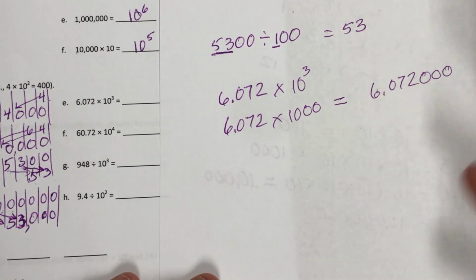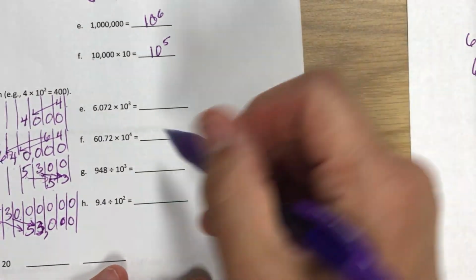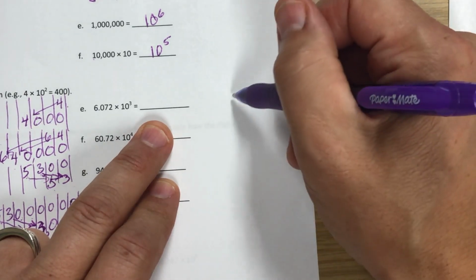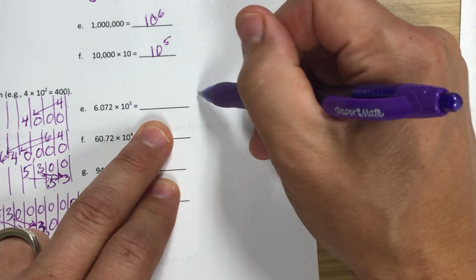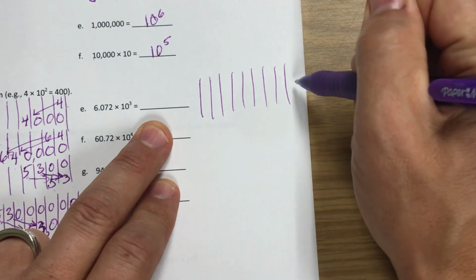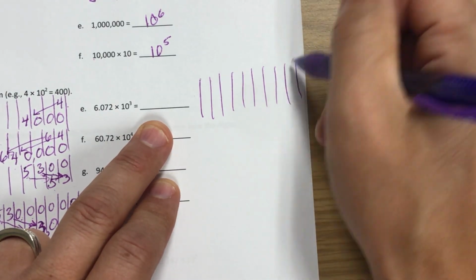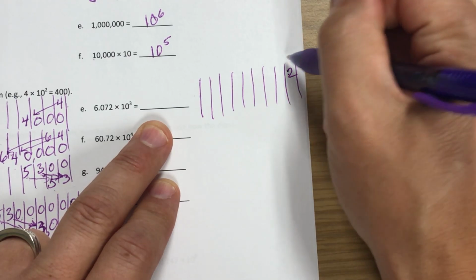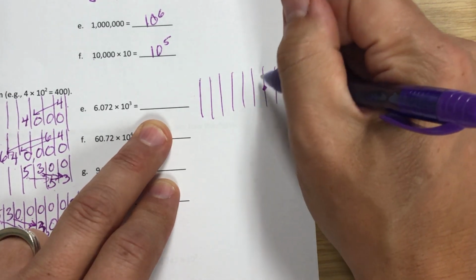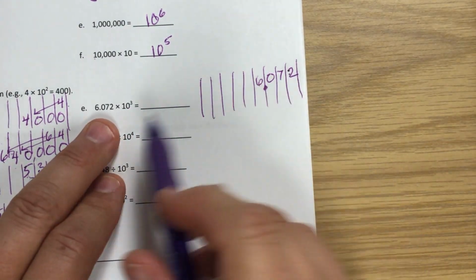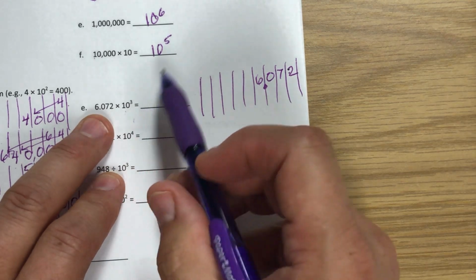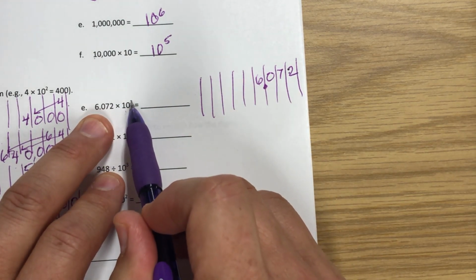So to avoid that error, if you're using the place value system, you can't make that error. So let's just do this and I'll show you what I mean. So we're going to have a place value chart, and we're going to put in our digits. We got 2, 7, 0. Here's our decimal, and 6. So if we're multiplying by 10 to the third power, now you know that shortcut that we're going to be shifting 3 spaces because my exponent is 3.